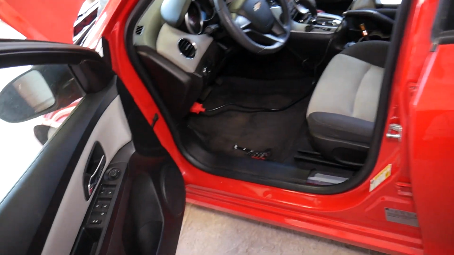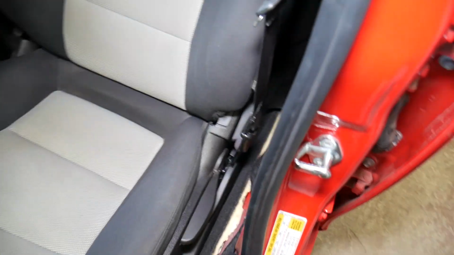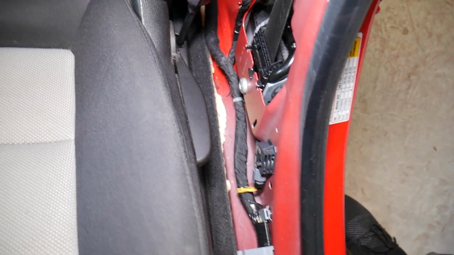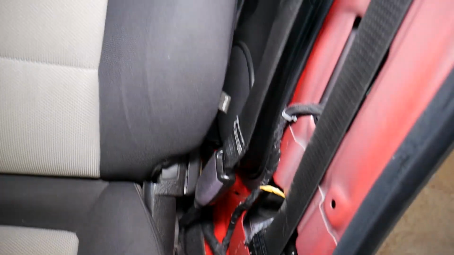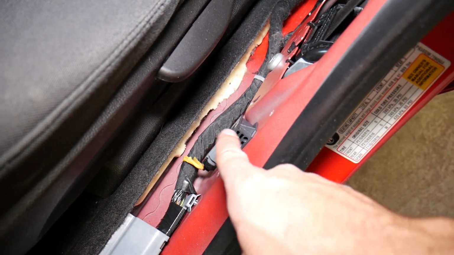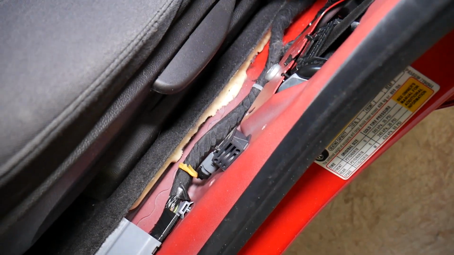Now, if you open your driver's door, this is the left front side airbag sensor. Right there. We remove that cover here for the seat belt. That goes down, and right here, that's where the side left front airbag sensor is located. Right here, one of them.